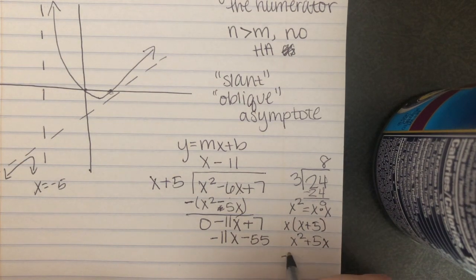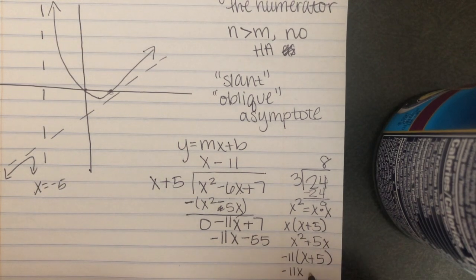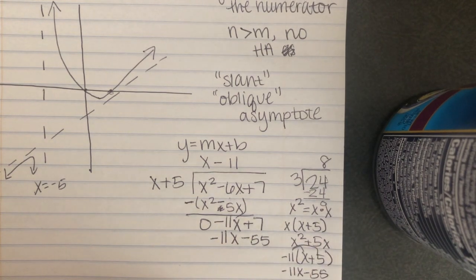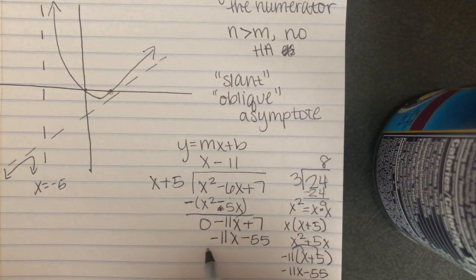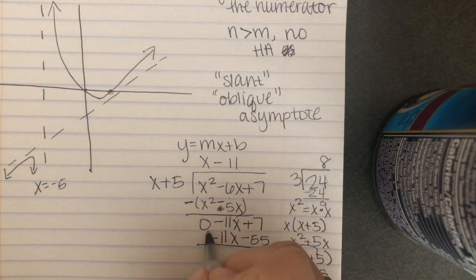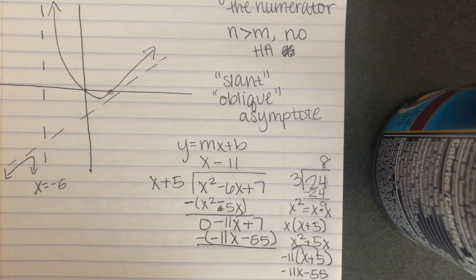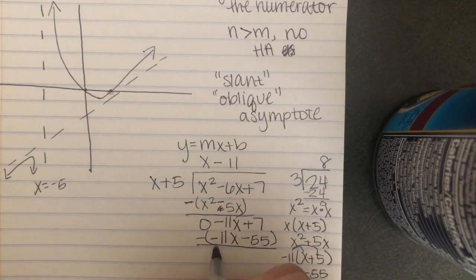So we have minus 11 times x plus 5. And then when we distribute, we have minus 11x minus 55, because we're going like this and distributing it in. And then, once again, we have to subtract the whole thing. So then we distribute that negative across both of them.